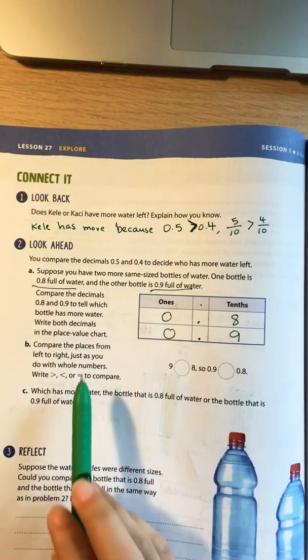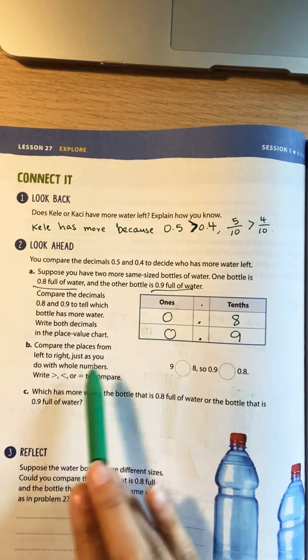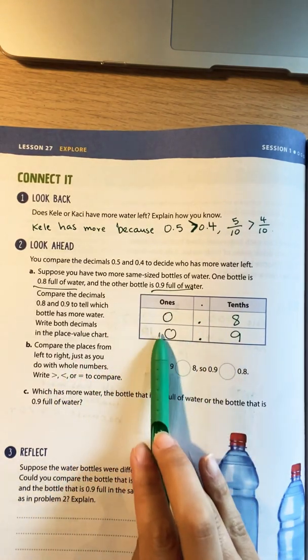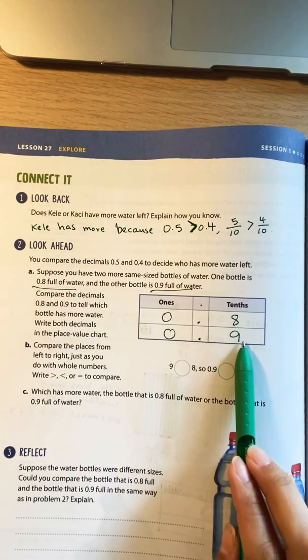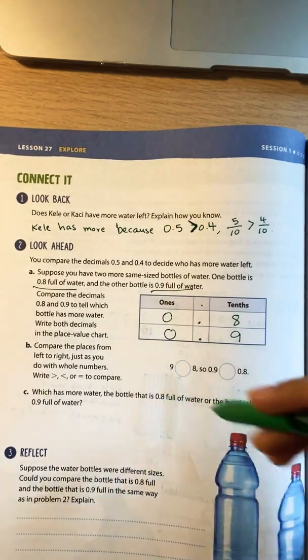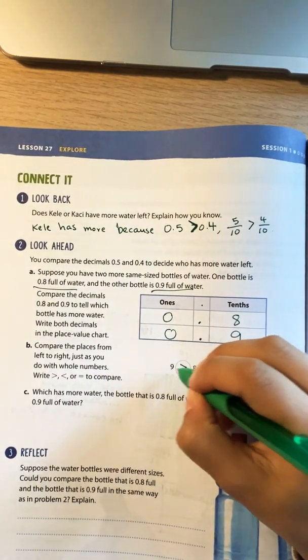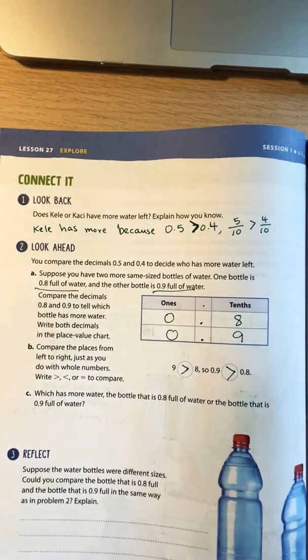Okay, so you compare them from left to right. So starting at ones, just like whole numbers, there's 0 and 0, so we can't tell yet. So we move over to the next place value, tenths. What's bigger, 8 or 9? 9. 9 is greater than 8, so 9/10 is greater than 8/10.